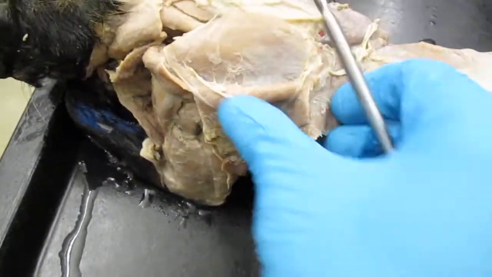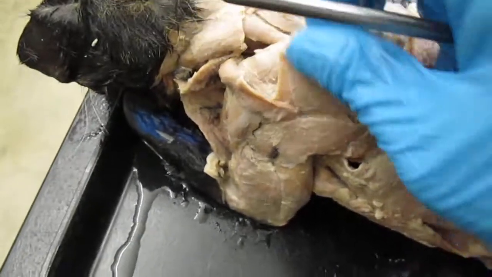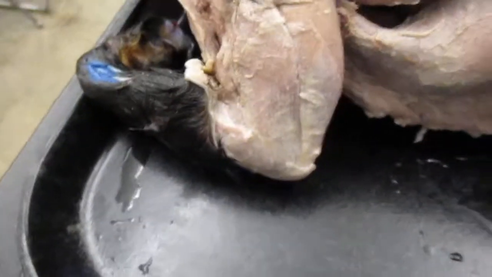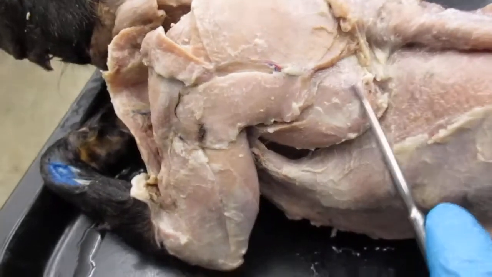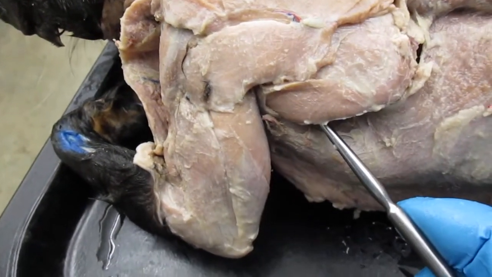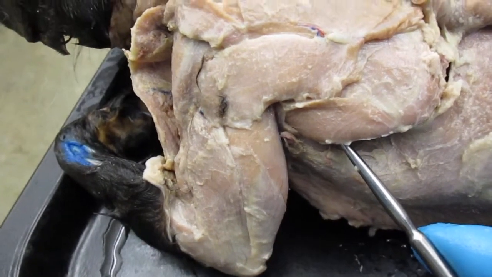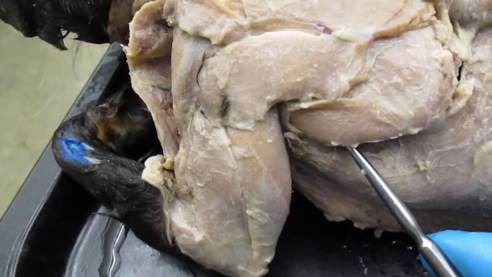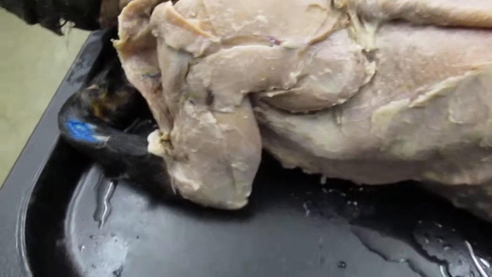So supraspinatus, and then you can see right here the infraspinatus. What is this one here? That's your teres major right there.